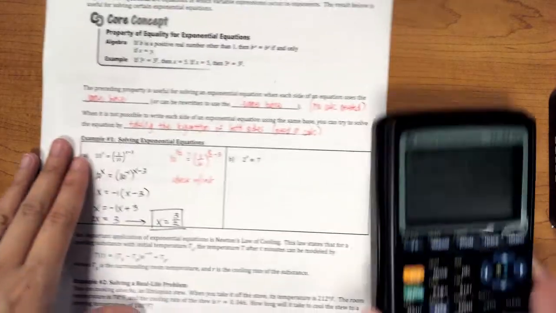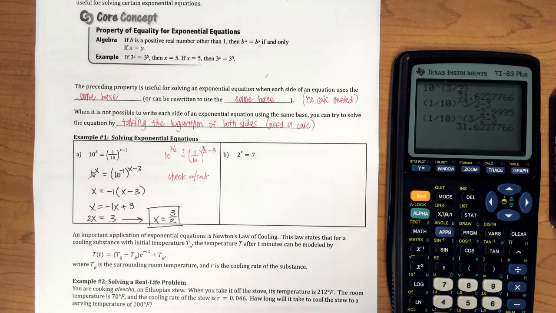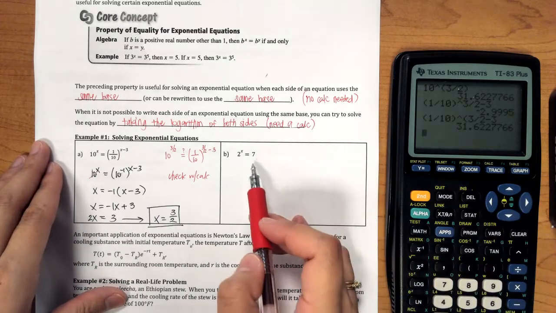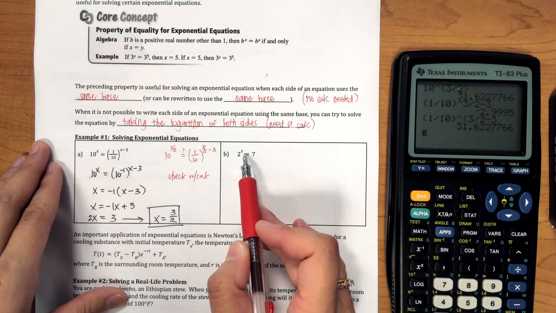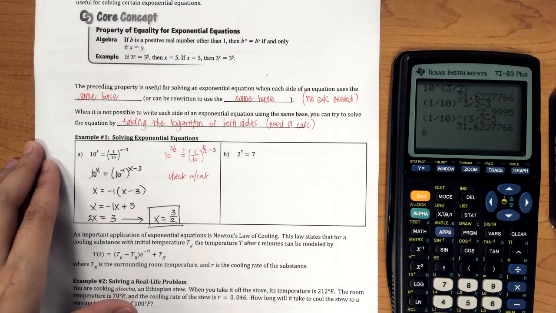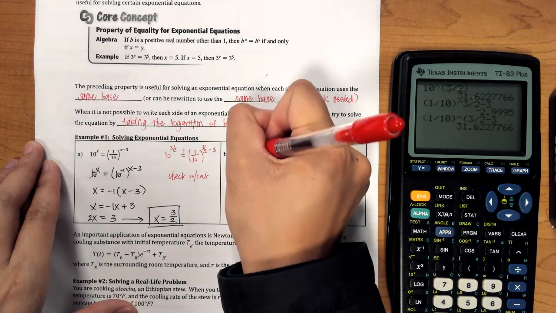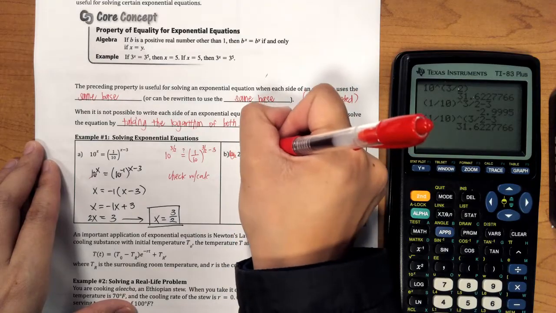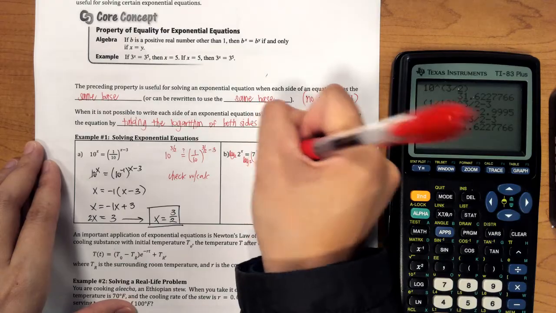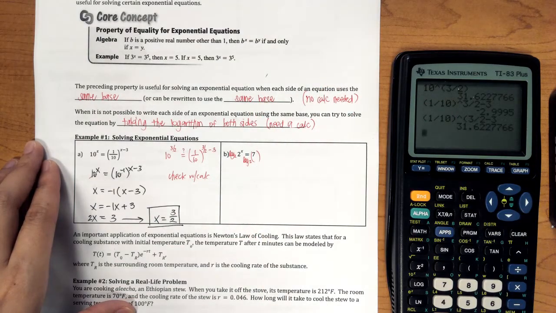Now, on the right side, if we have 2 to the x power equal to 7, I cannot rewrite 7 as a base of 2. It's not possible. I know it's going to be between 2 and 3, right? Really close to 3, because 2 to the 3rd power is 8. But what I can do then is take log base 2 of both sides. Okay. So these two, the log base 2 cancels out with the exponent base 2.